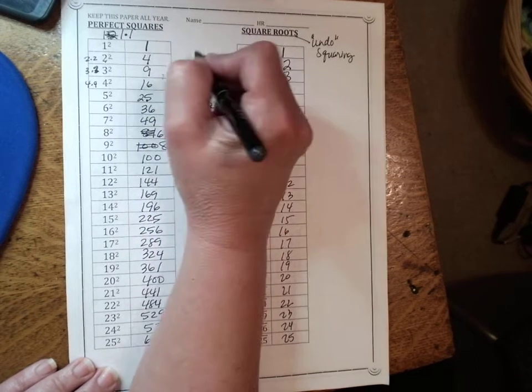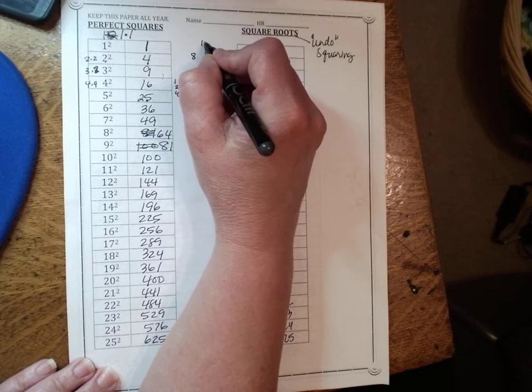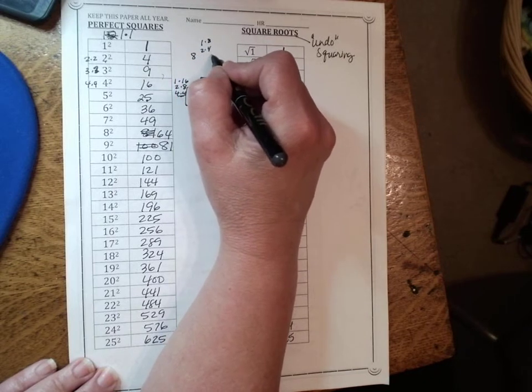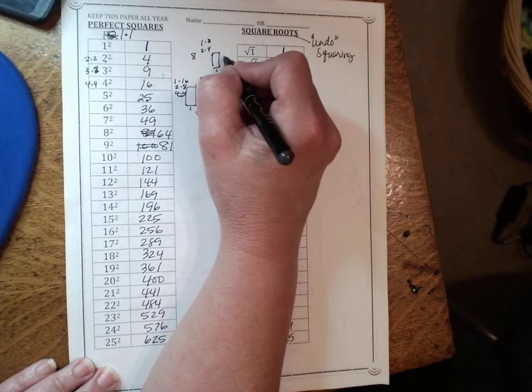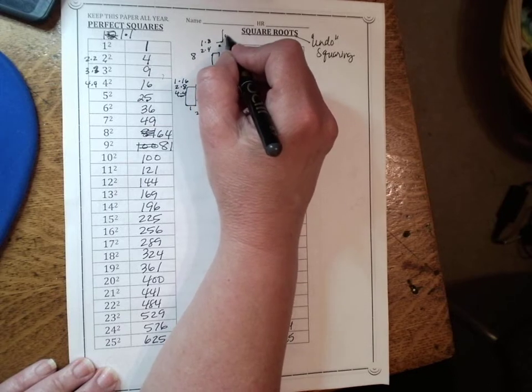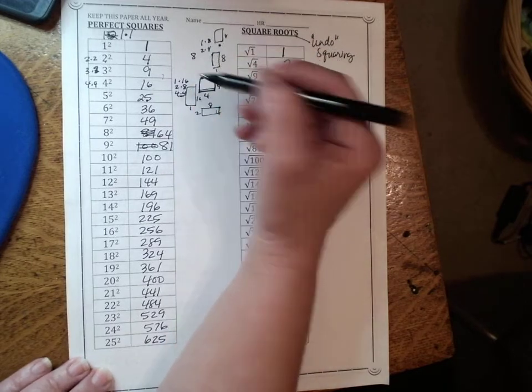Now the number 8. The number 8 is not on this list because that's 1 times 8, 2 times 4. You can't make a perfect square as an array. There's like a 1 by 8, a 2 by 4. You make rectangles. You can't make a perfect square. So these are not perfect squares.